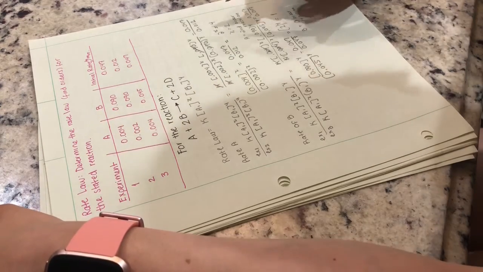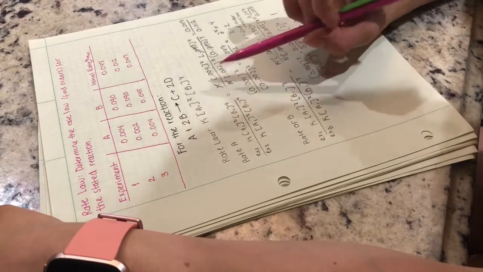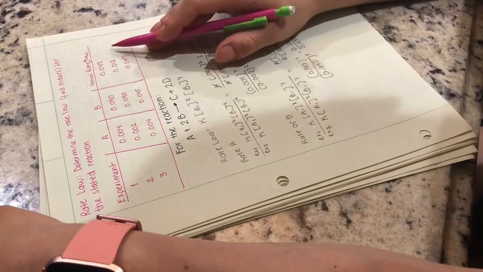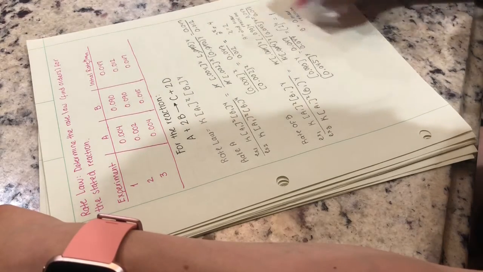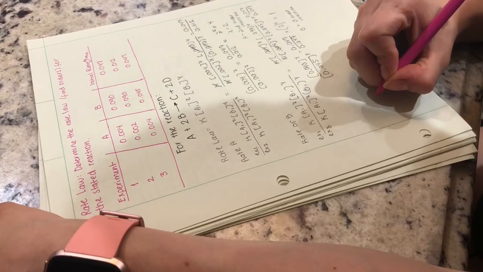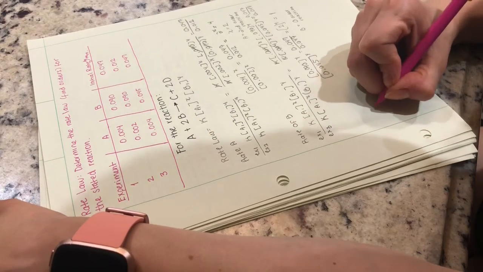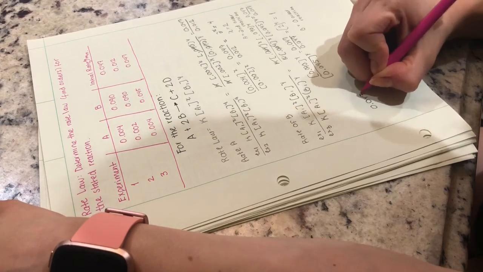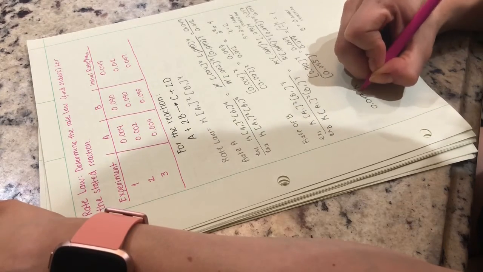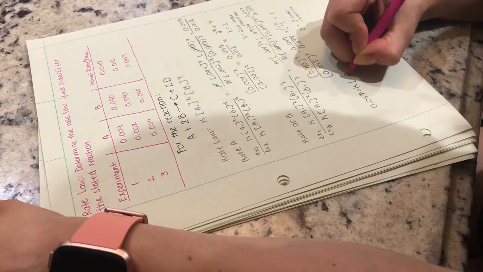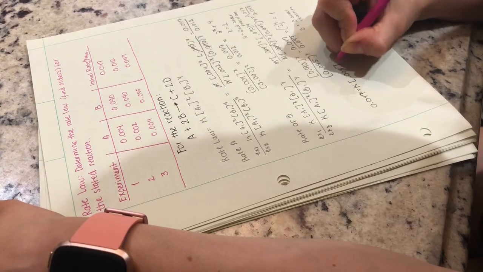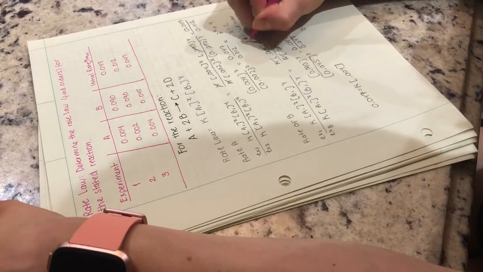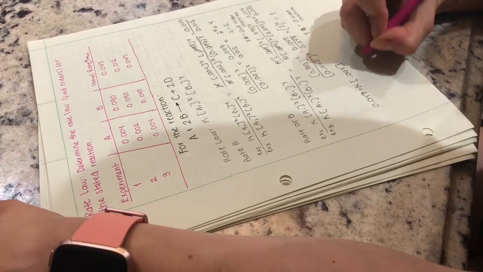Then we plug back into our rate law formula using any of this data that was given and the orders that we got. Therefore, if we use the first experiment, 0.047 is equal to k, 0.004, and then the order for x and the order of y.